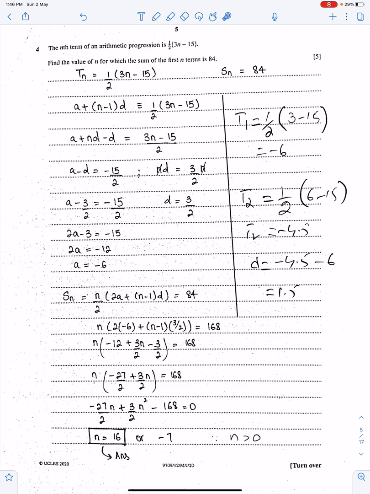So you have two options. Either use this method, which is the best way, or this method, which is the comparing the coefficient method. This method is a bit difficult. I would prefer this method. Both methods are fine, but this method is simple. So we have got the first term and the common difference.